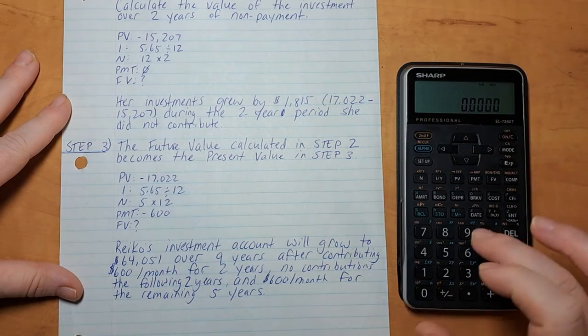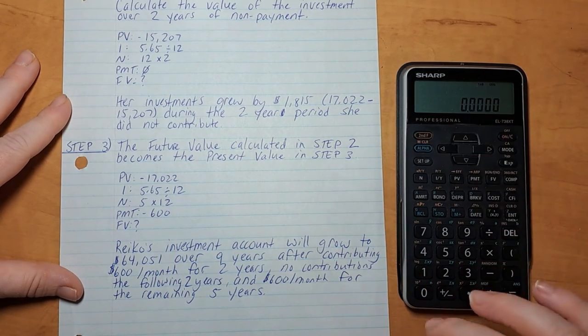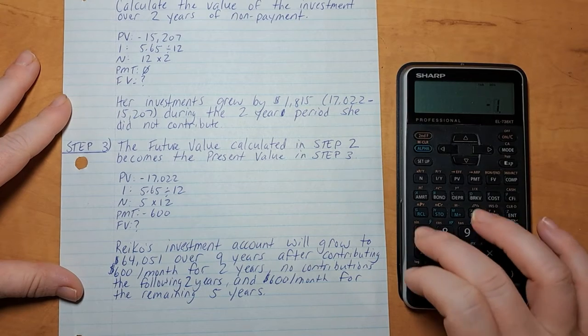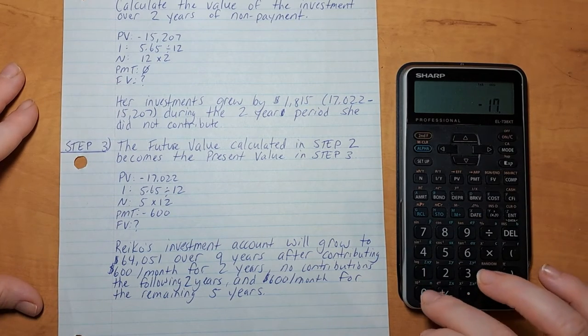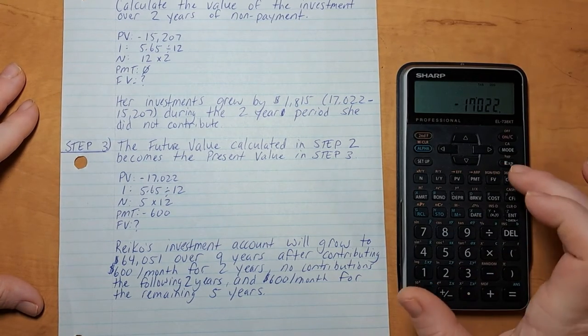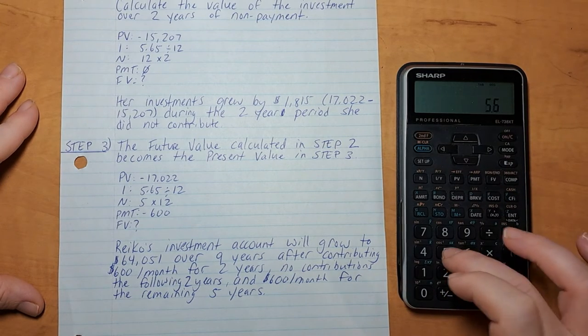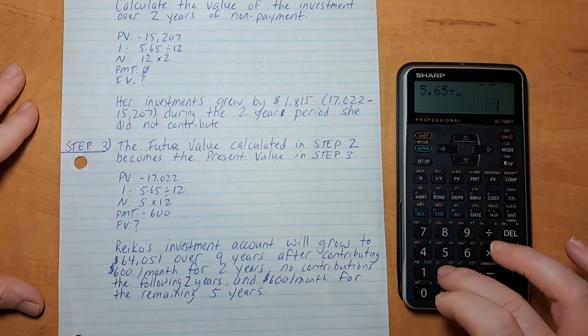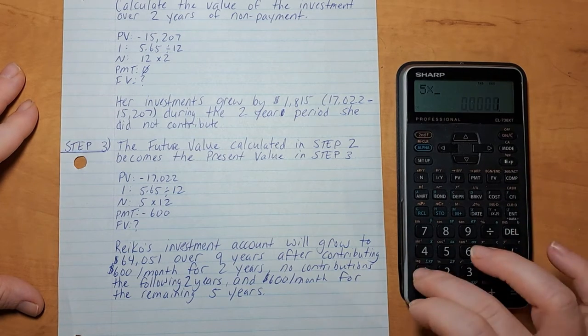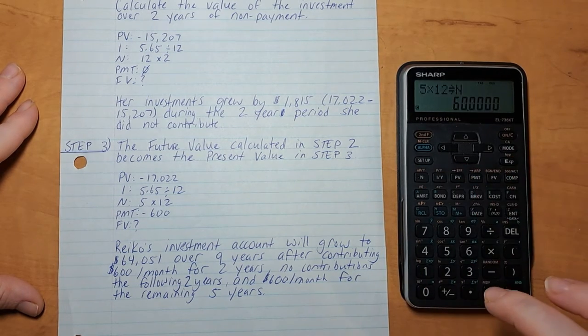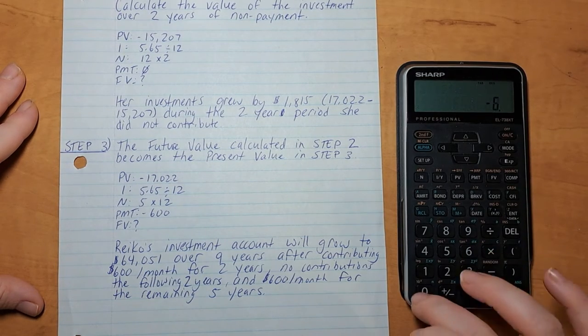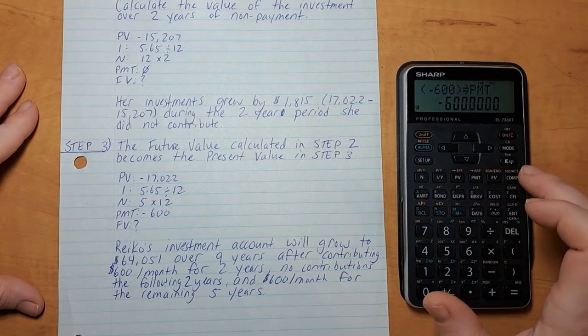So let's figure this out. 17,022 present value, 5.65 divided by 12 interest, 5 times 12 is the period of time, and the payment is $600 each month. So what is the future value?